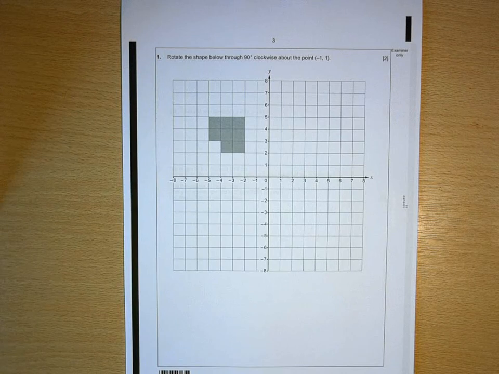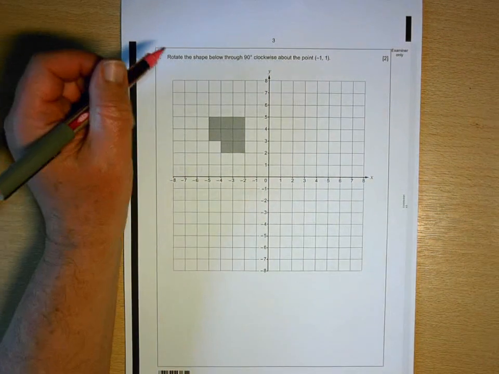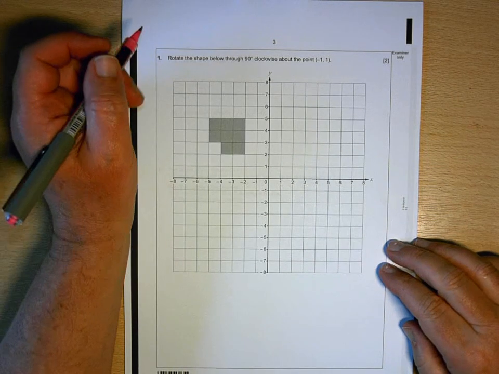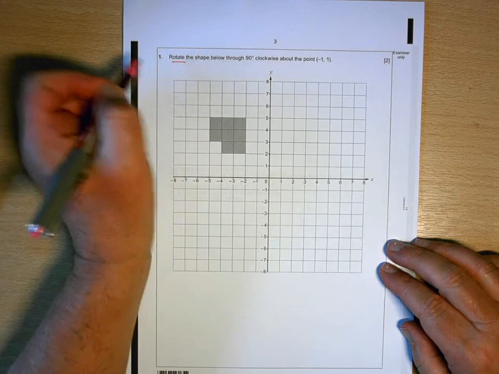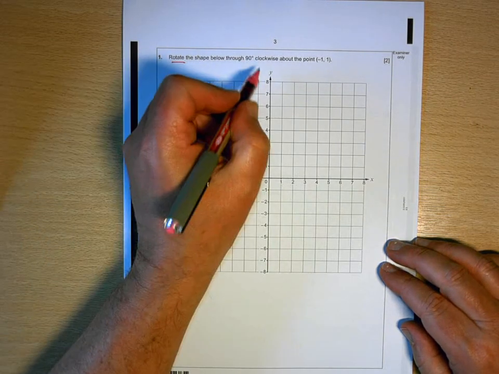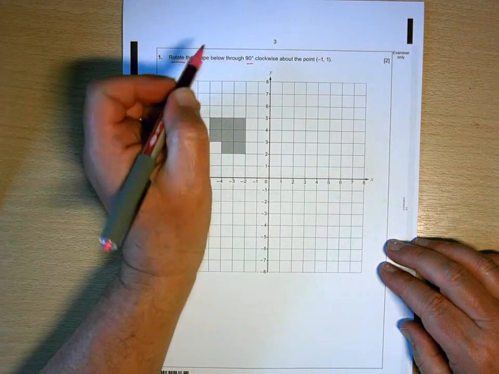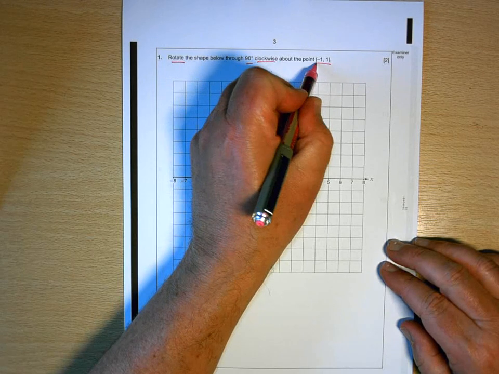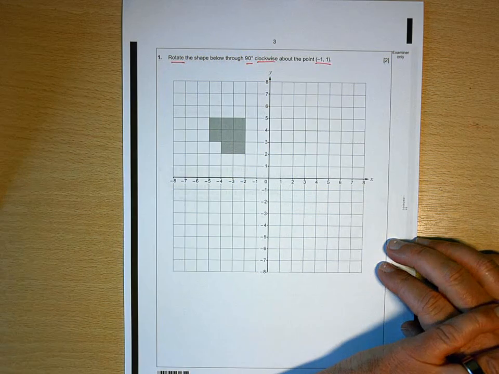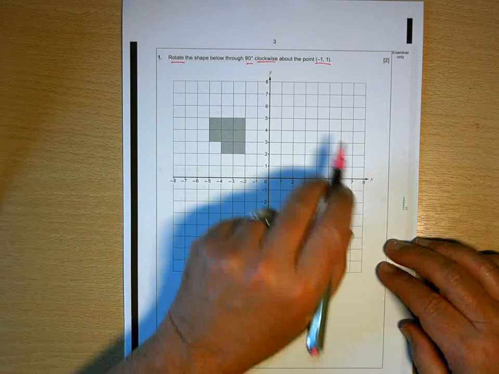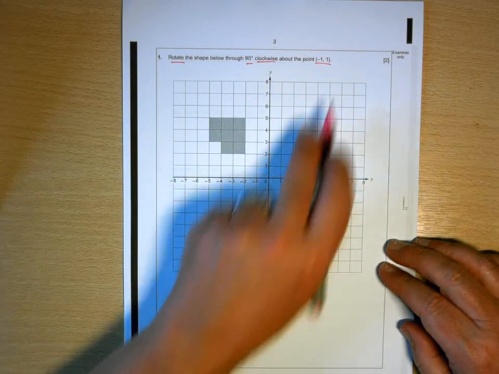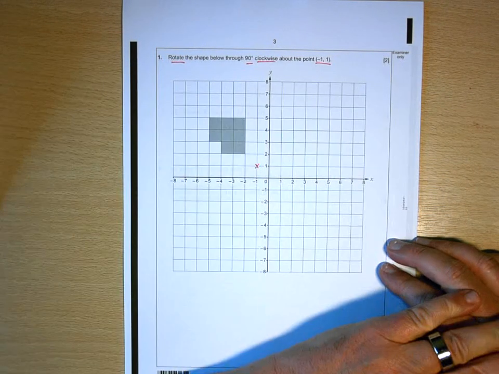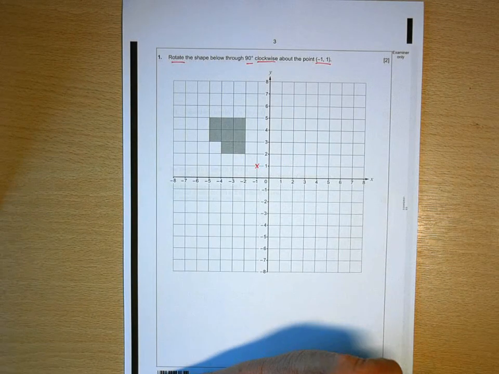So question 1, rotate the shape below through 90 degrees clockwise about the point -1, 1. And there's 2 marks for this. So it's a rotation, which means it's got to be turned. You've got to know how far to turn it, which is 90 degrees, and in what direction, clockwise, and where to pivot the rotation through. So the pivot is going to be -1, 1. So the first coordinate is the x coordinate, the second coordinate is the y. So we're going to rotate about that point.